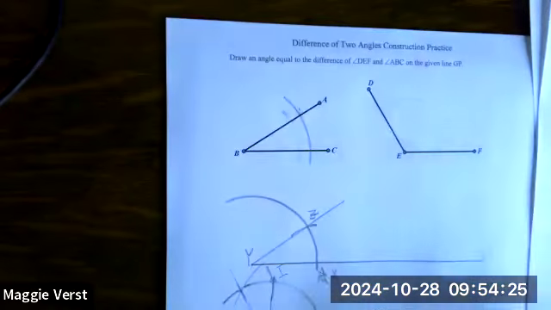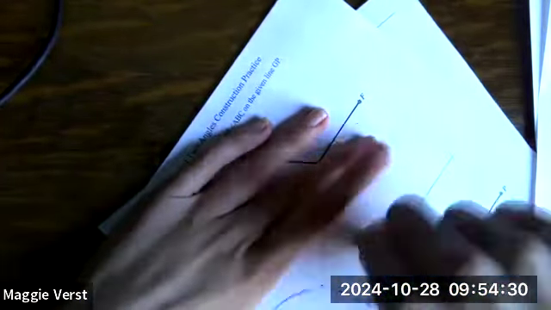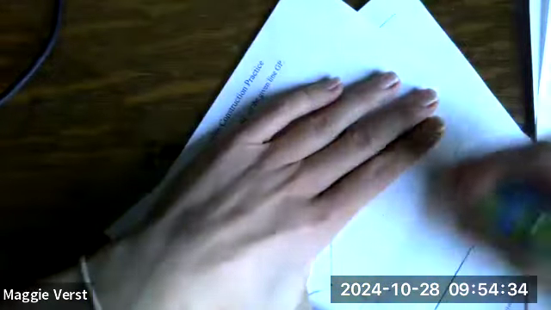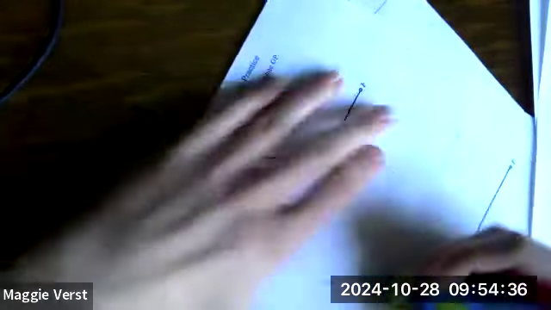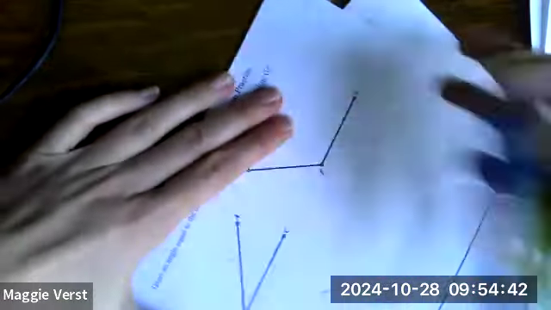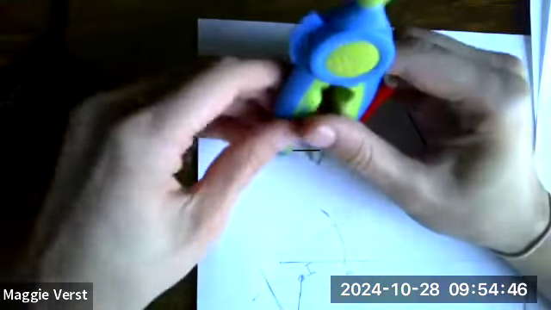Now, if I want the difference, similarly, let me erase the angle that I drew for you before. Similarly, I would pick some radius, it doesn't matter what radius it is. So I have some radius here.